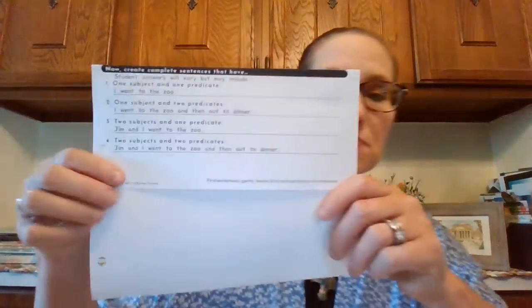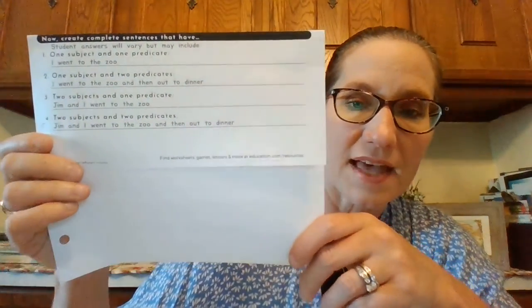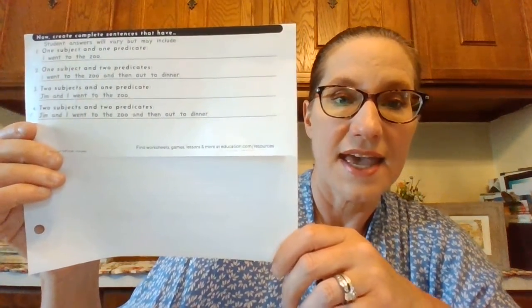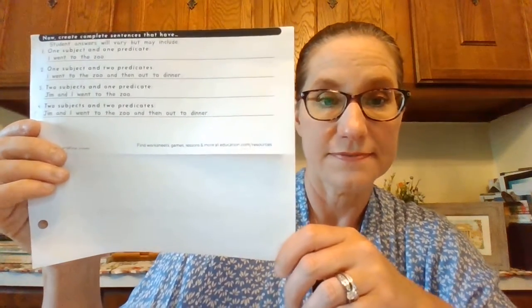Now you're going to have two subjects and one predicate. So they have two people doing one thing. Jim and I went to the zoo. So I could say Athena and Oreo ran around the house. Two characters doing one thing. And then the last example is having two subjects do two things, two predicates. Jim and I went to the zoo and then out to dinner. So they're using their original sentence and just building on it. I could say Athena and Oreo chased each other around the house and begged for treats.